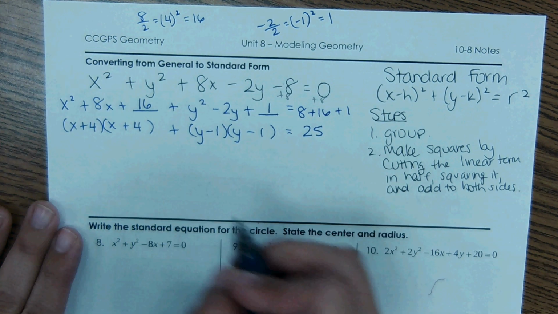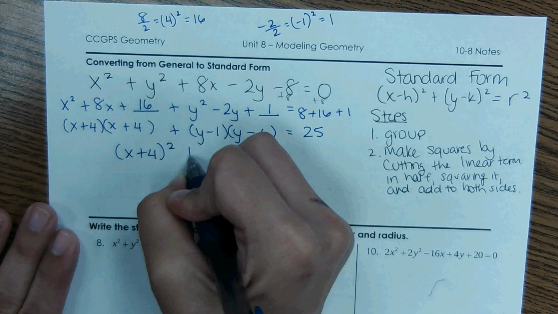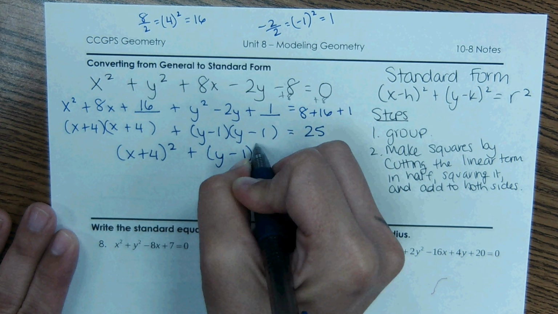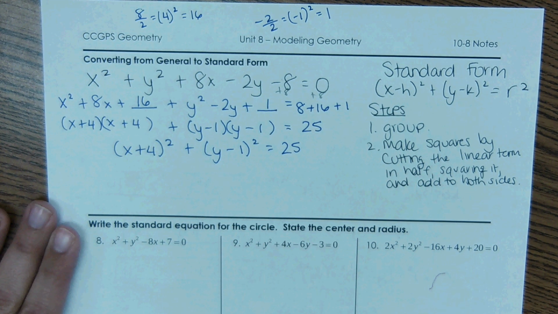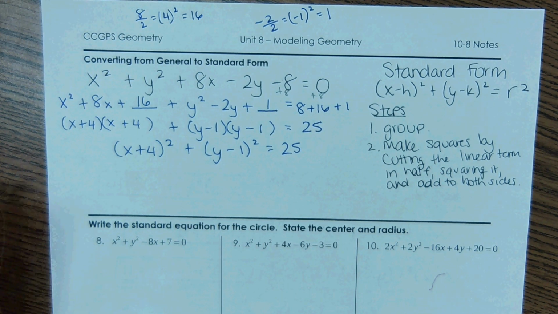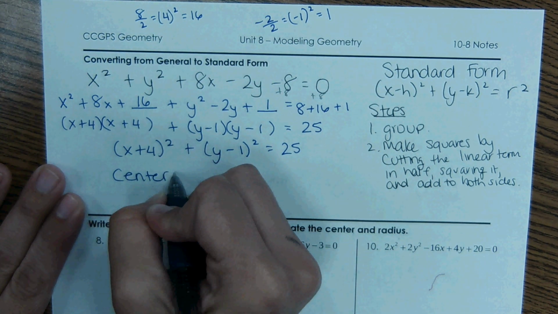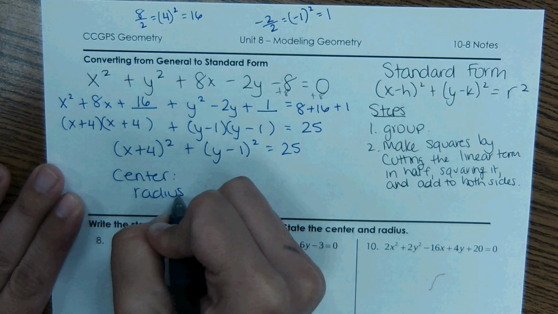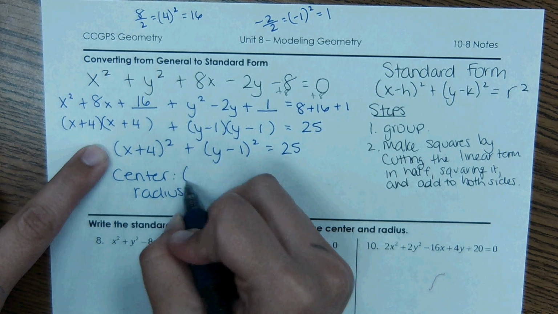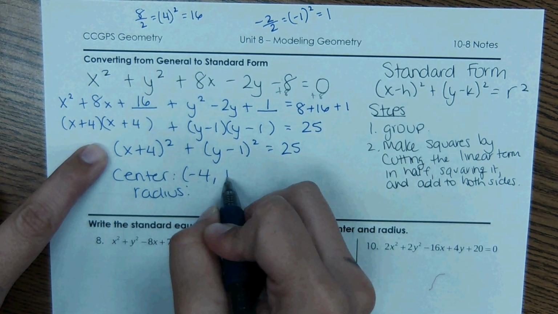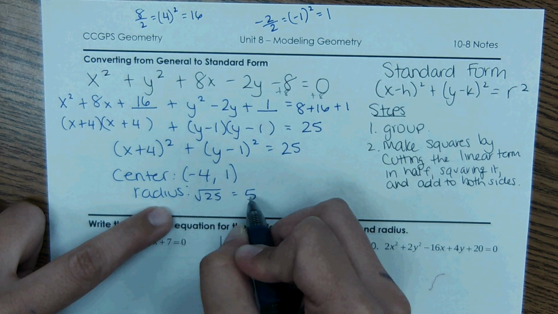Okay, now you might be seeing how it's going to come together here. So now we have x plus 4 squared plus y minus 1 squared equals 25. And now, if it asks what the center and the radius is, we can easily answer looking at this format. So the center is -4, 1, and the radius, square root of 25, is 5.